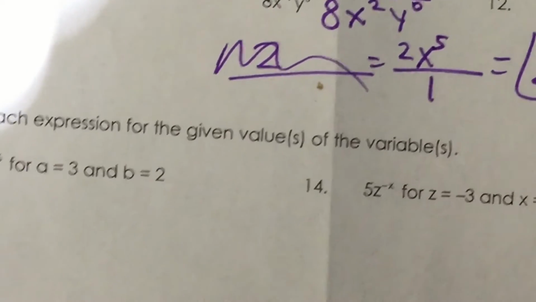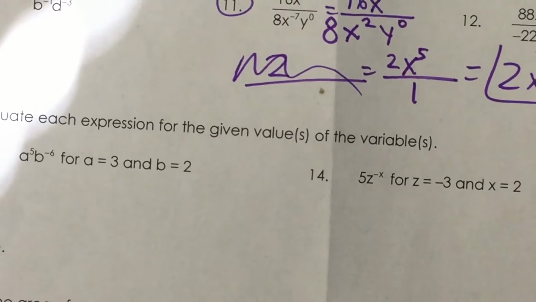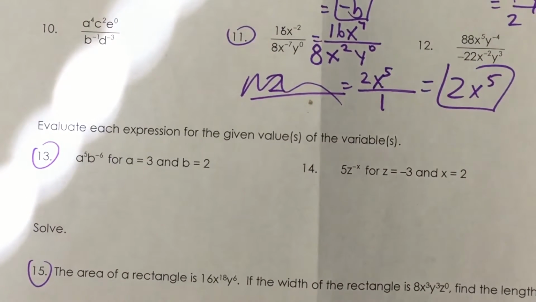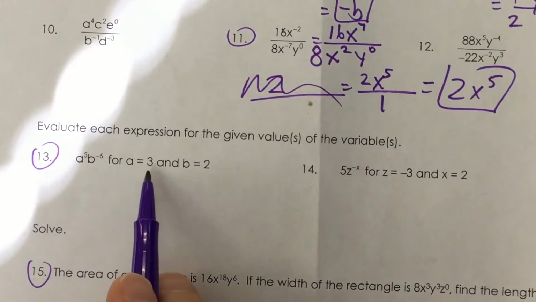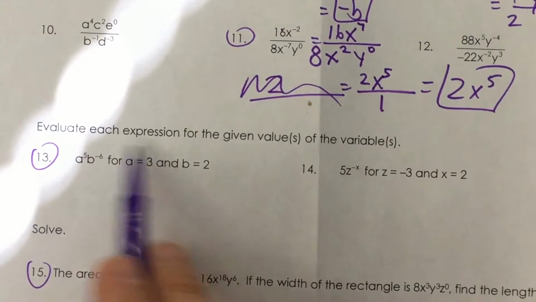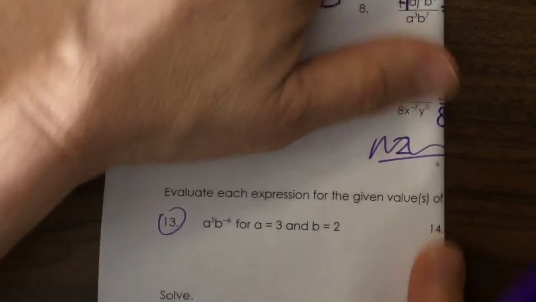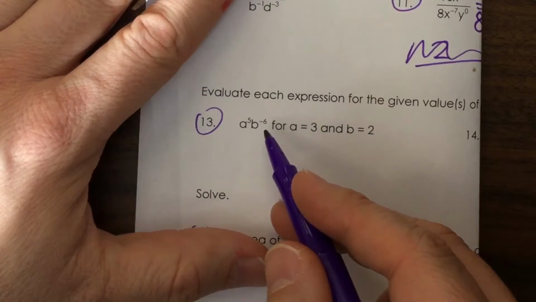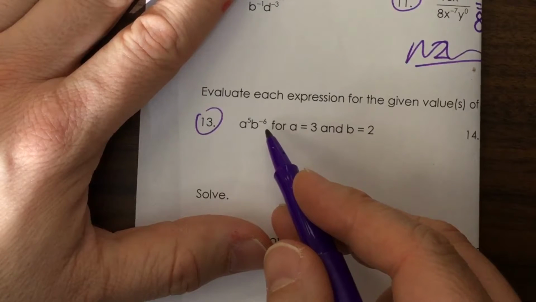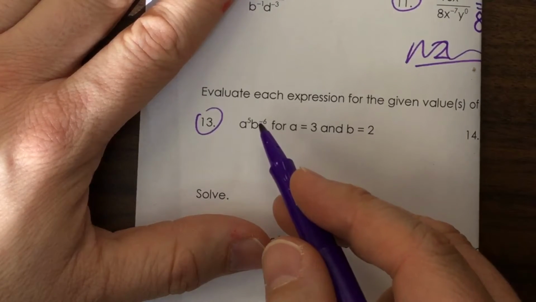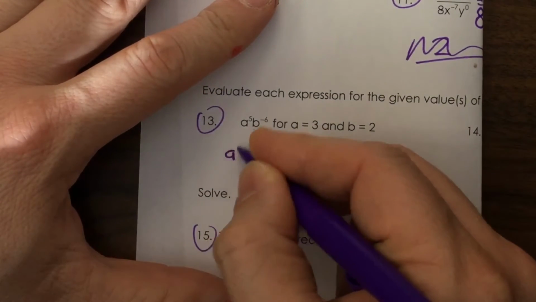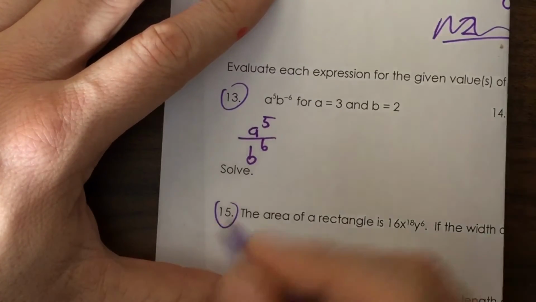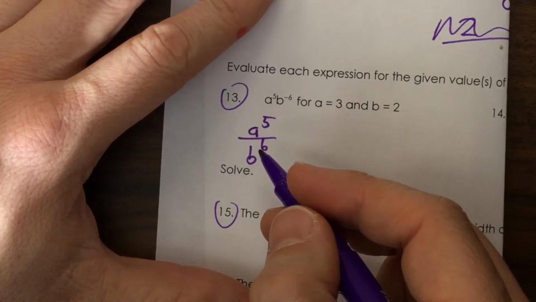The directions say evaluate each expression for the given value of the variables. So basically we have some variables, and then we have the value of those variables. We're going to plug these numbers in. So for 13, I have a to the 5th times b to the -6th. Okay? Well, first of all, let's rewrite it to get rid of the negative exponent. That would be the same thing as a to the 5th over b to the 6th.